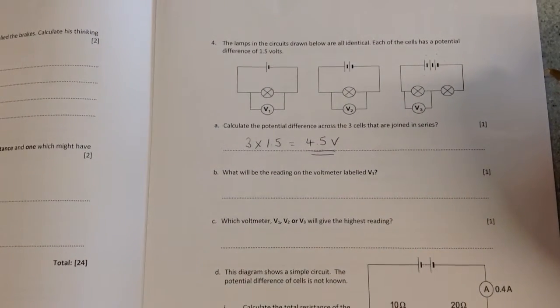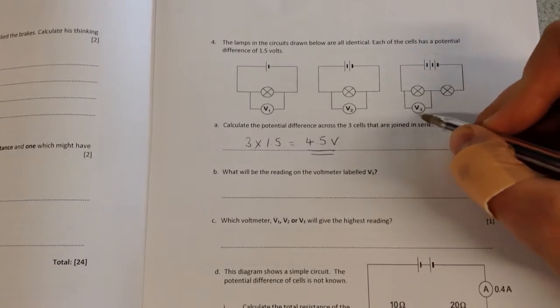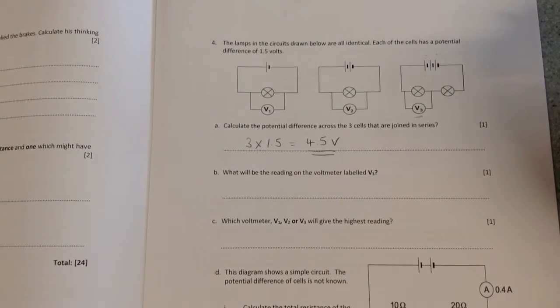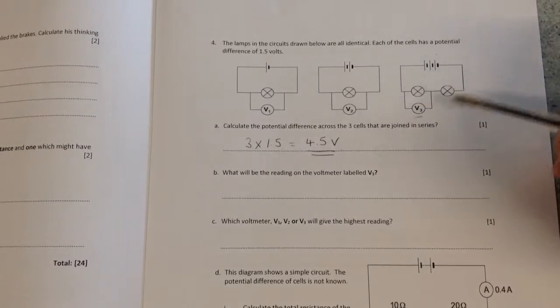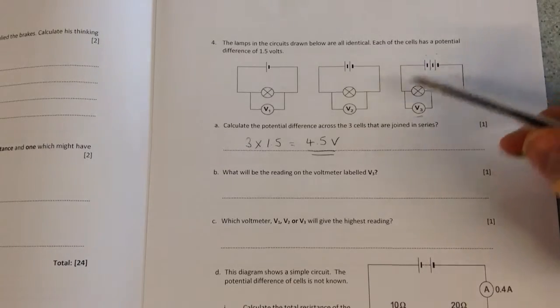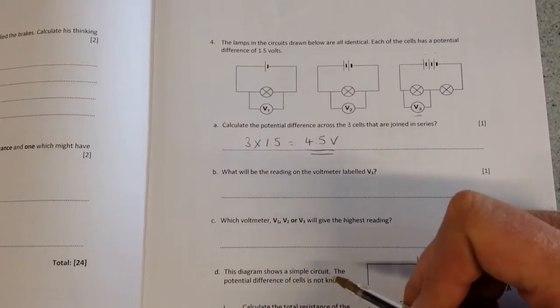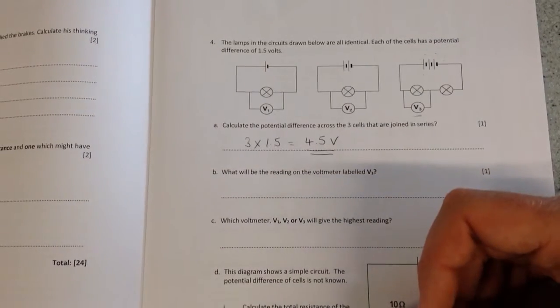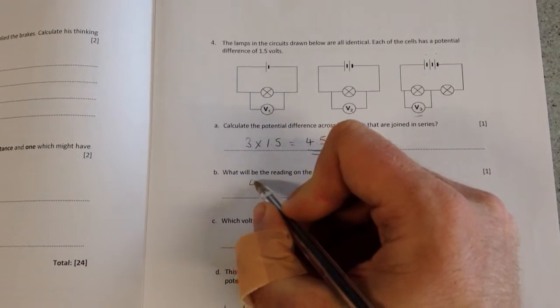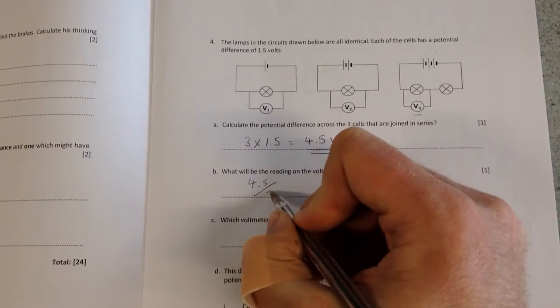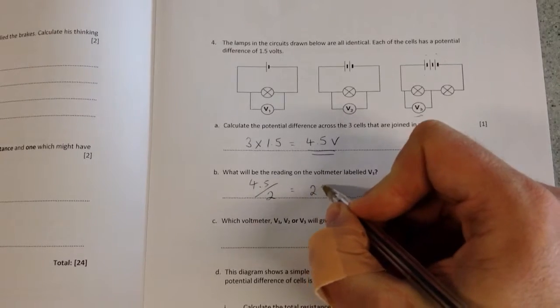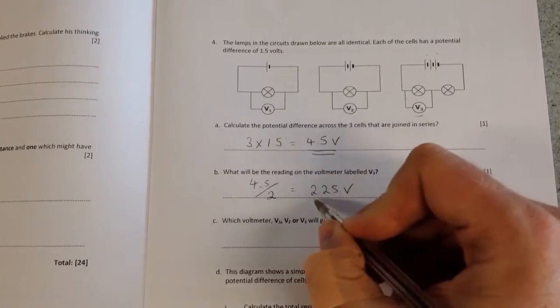What will be the reading on the voltmeter labeled V3? Okay, so this one here. So we have 2 lamps that are in series with each other. That means they're going to share the potential difference. Okay, they're going to use half the energy each that's being provided by these 3 cells. That is the 4.5 volts. Therefore, because the lamps have got the same resistance each, they will have half of the voltage each, so they are each going to get 4.5 divided by 2, which is 2.25 volts.